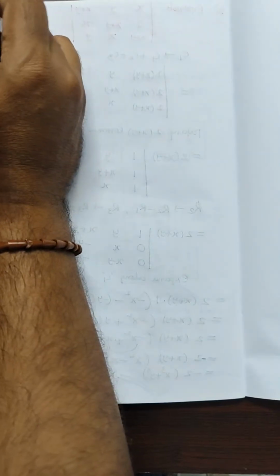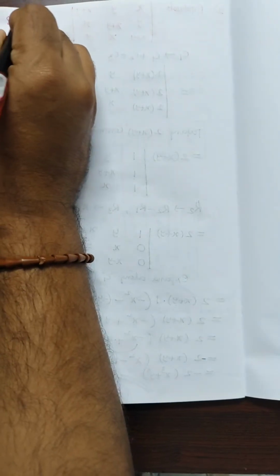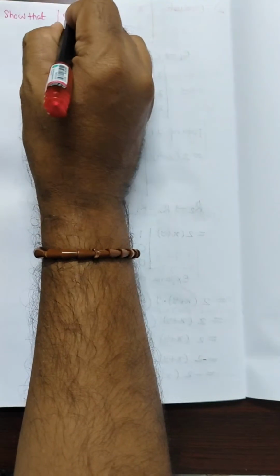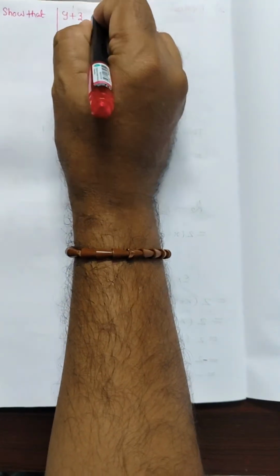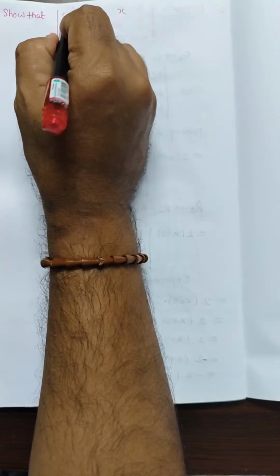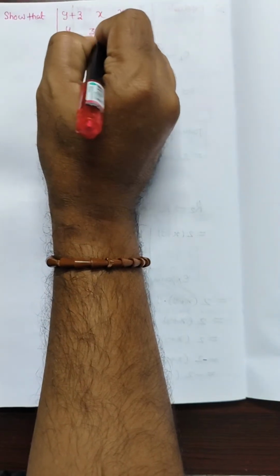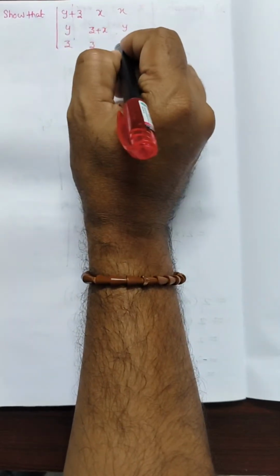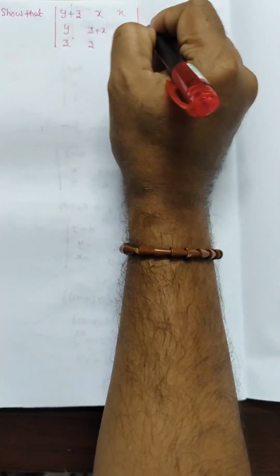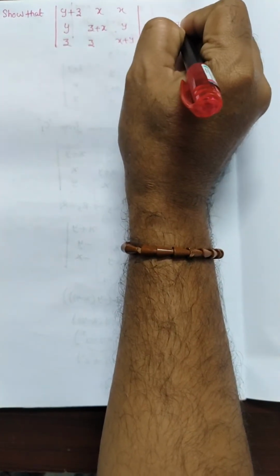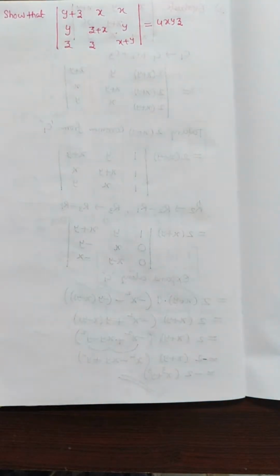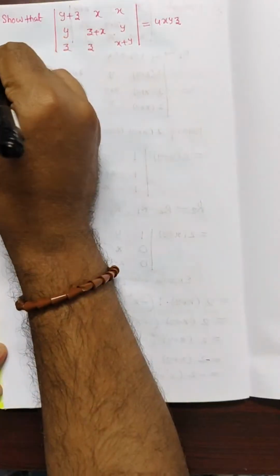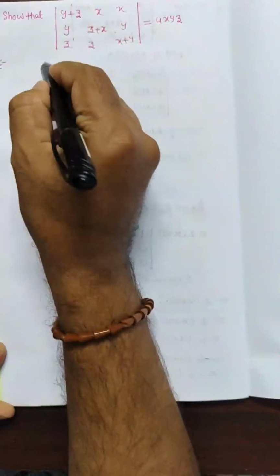So what is question number 3? Show that the determinant of y plus z, x, y; z, z plus x, y; z, x, x plus y is equal to 4xyz. So they are asking to prove this result. We will prove it. So consider LHS. LHS means the given one.